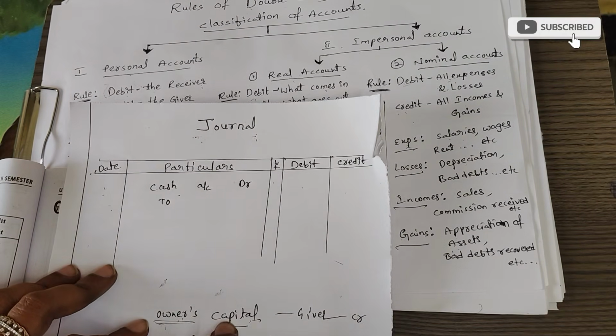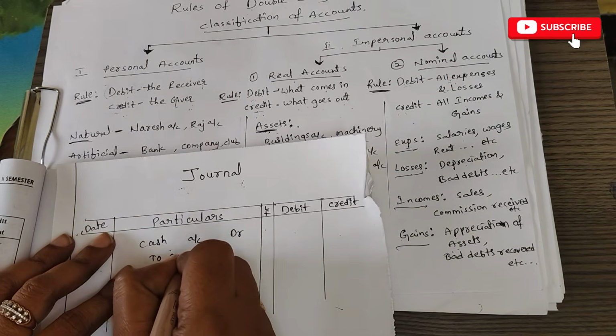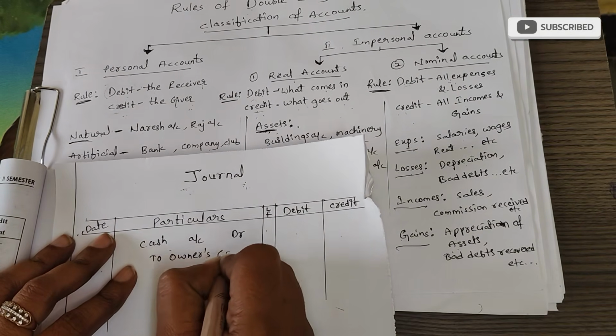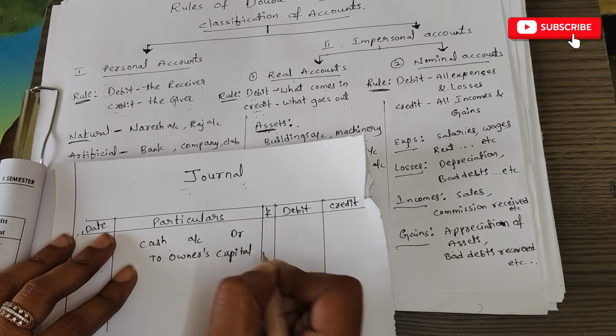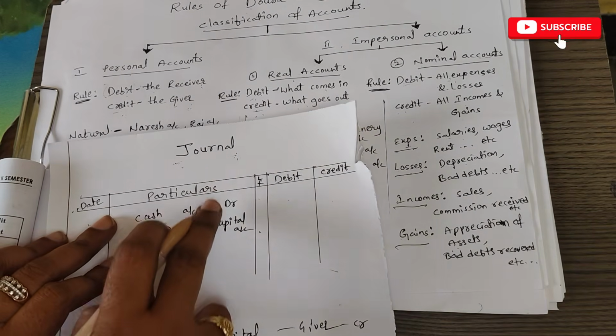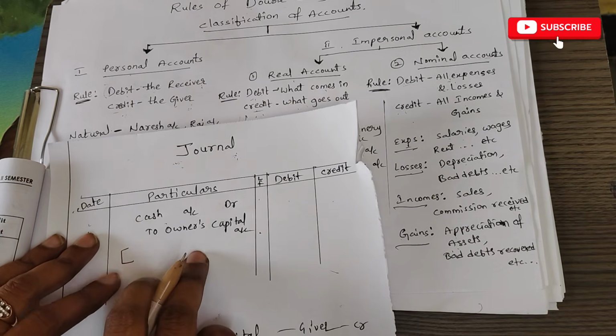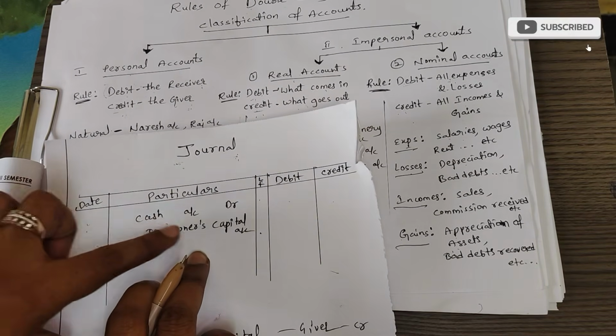Then you need to write the credit aspect, that is owner's capital account. After writing the debit and credit aspects, you need to write the narration in brackets. What is that narration? An explanation of this transaction.